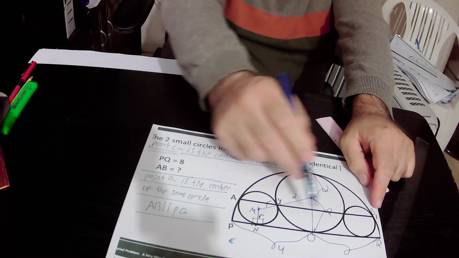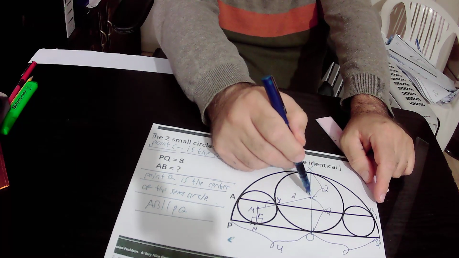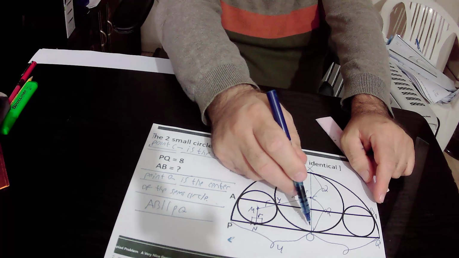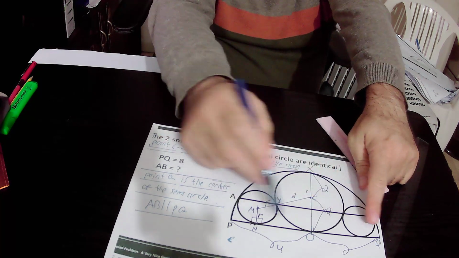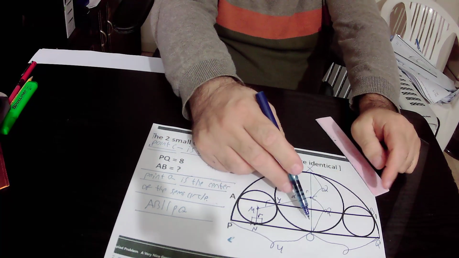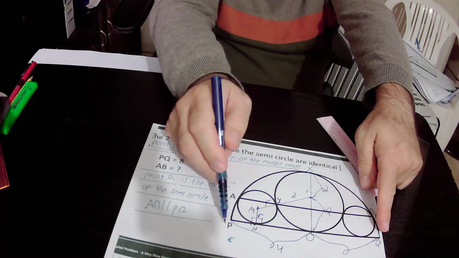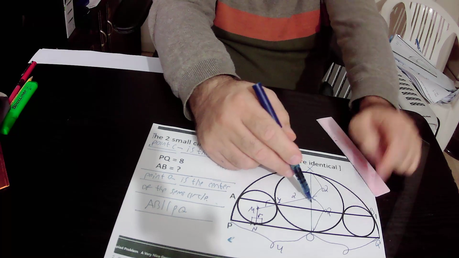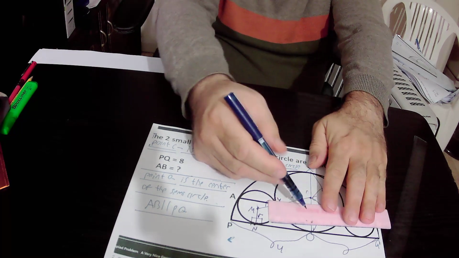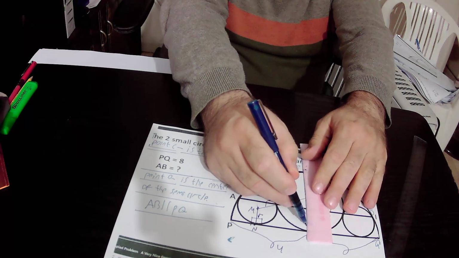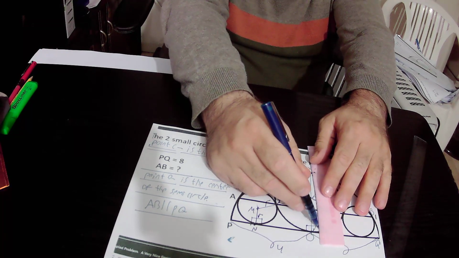The point of tangency is point O, and this radius, the radius CO, is drawn to the point of tangency. Therefore, the tangent PQ will be perpendicular to this radius. That is to say, this angle will be equal to 90 degrees, and this angle will also be equal to 90 degrees.